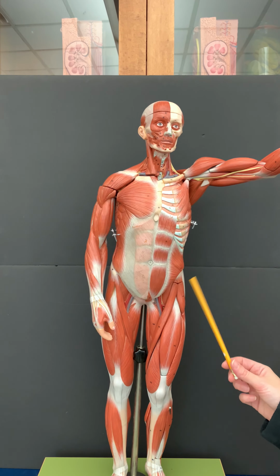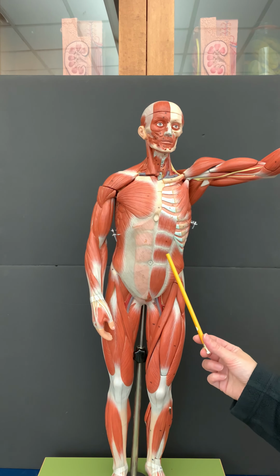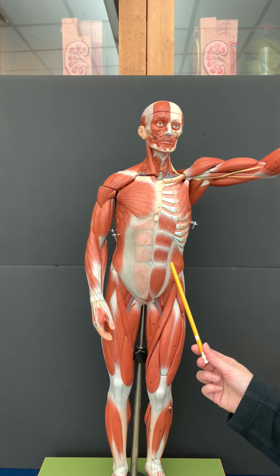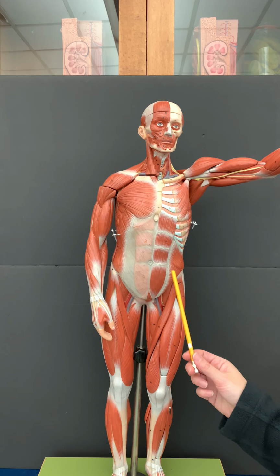So what I've done is I've removed this piece, this anterior torso portion, from another model, and I'm going to show you the inside of it.